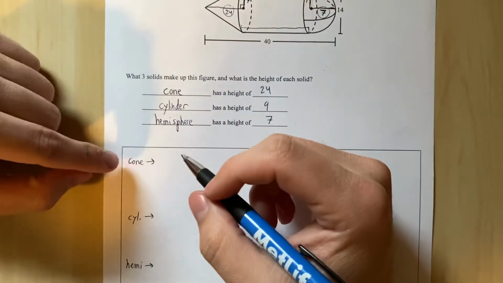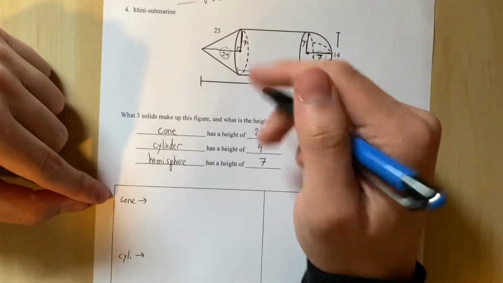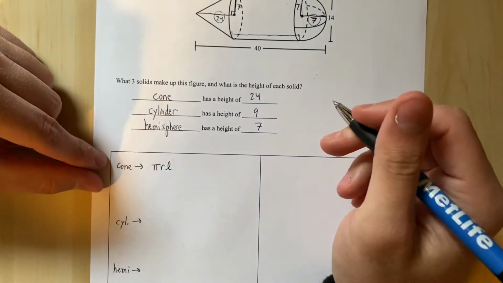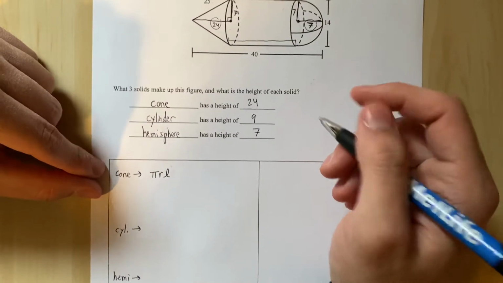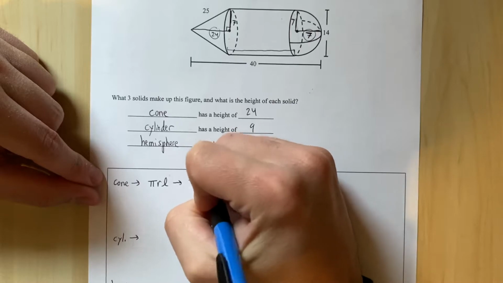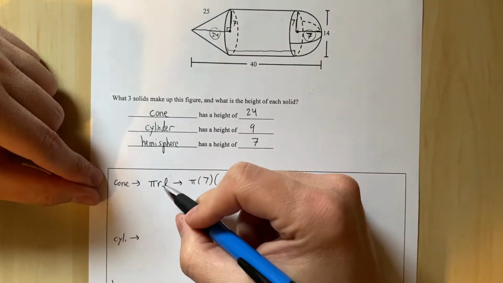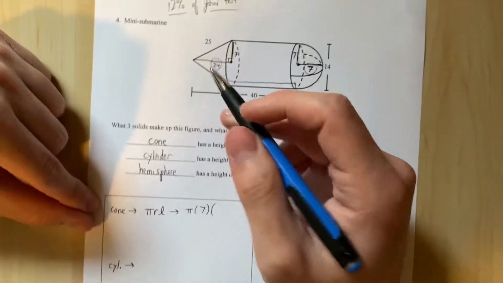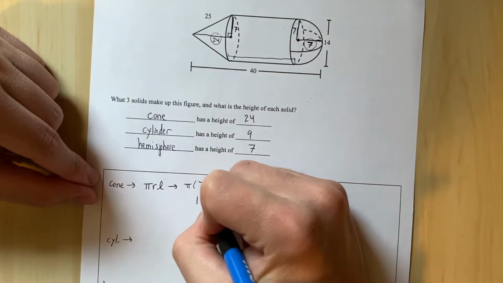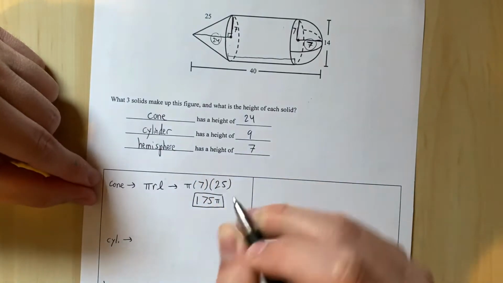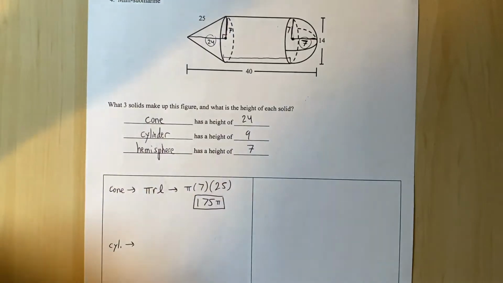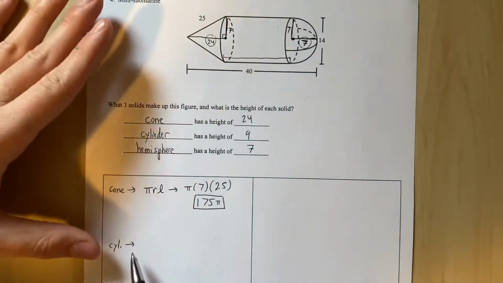The cone, that outer part, the party hat part, is a formula of pi RL. That's it. That's the formula for the outer ring of that. So that would be pi times the radius, and L is the slant height, which is 25. So that's 175 pi. That's the surface area of this cone that we could touch. We can't touch the bottom circle base, remember that.